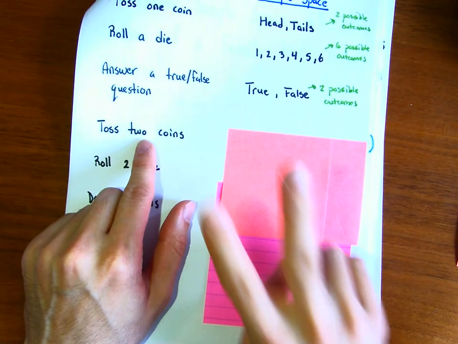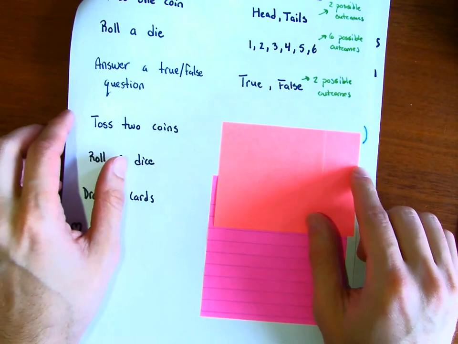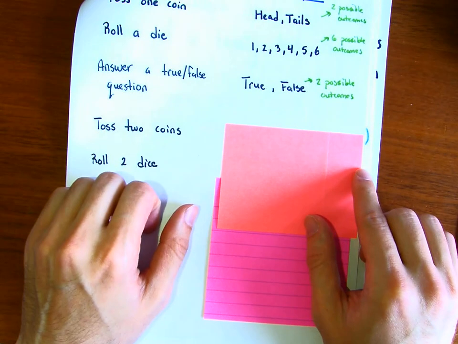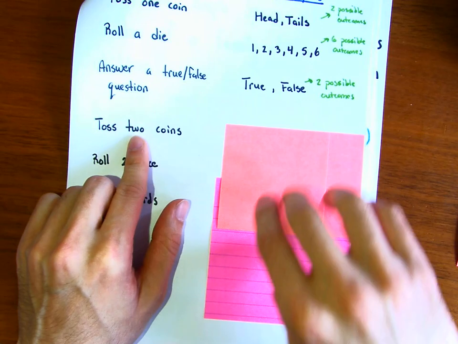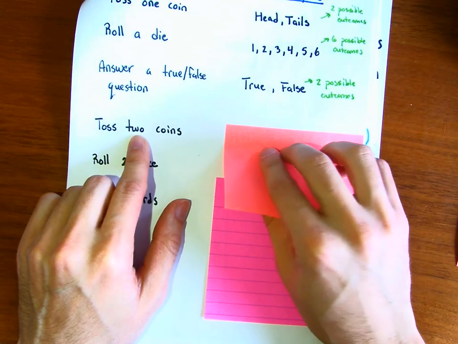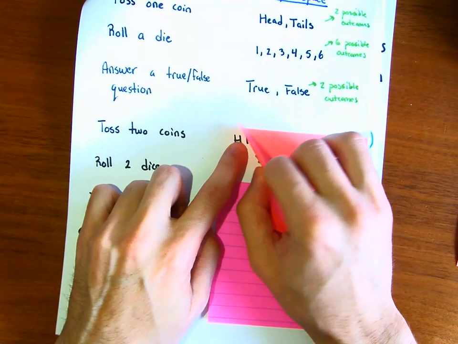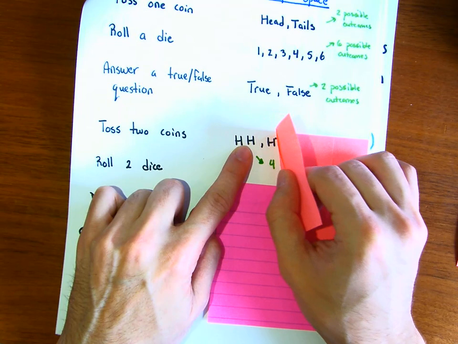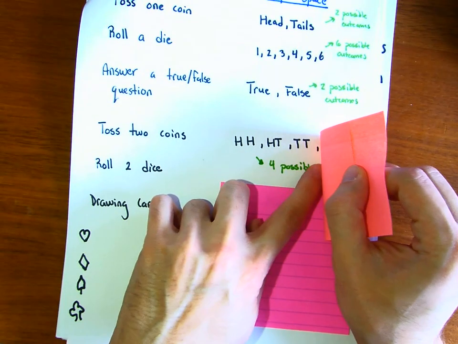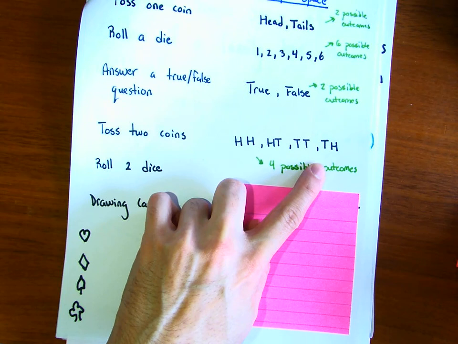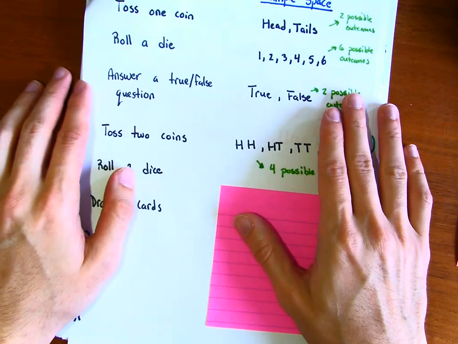What if you toss 2 coins? What are all possible outcomes? All right, so take your time on this one. How many different outcomes could occur? So notice, let's see. You can get heads, heads, heads, tails, tails, tails, or tails, heads. Okay, those are all possible outcomes.